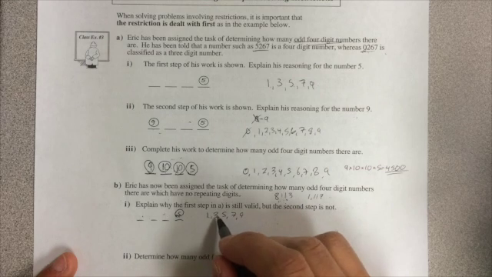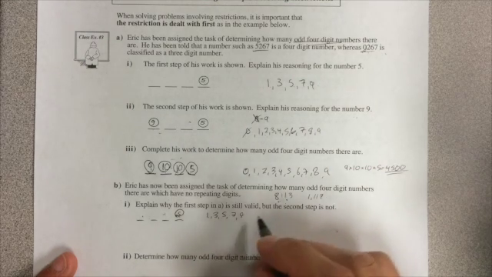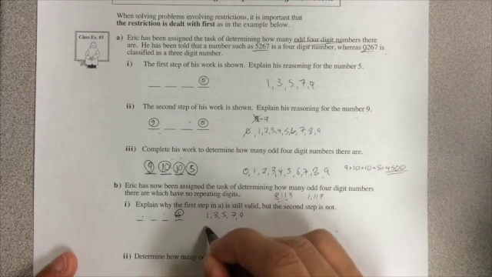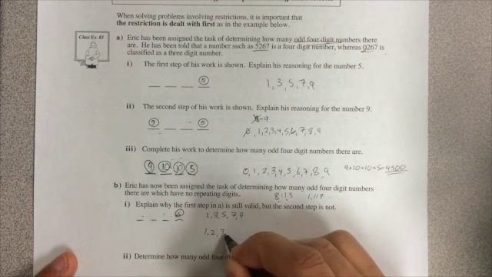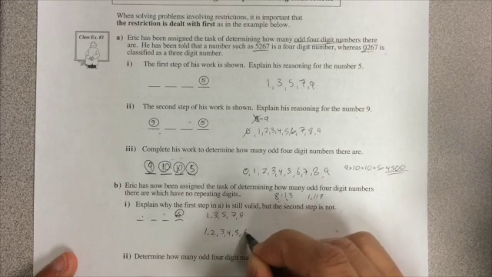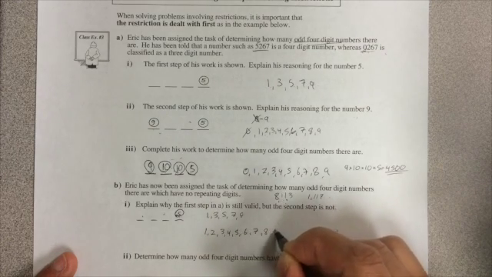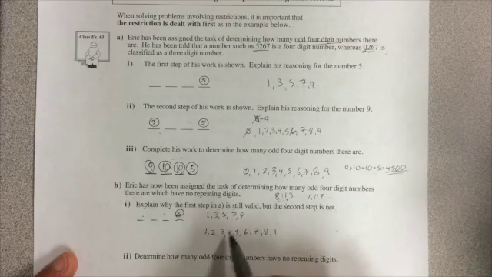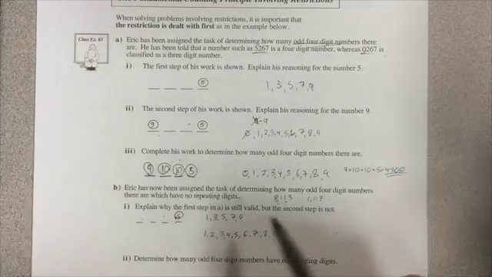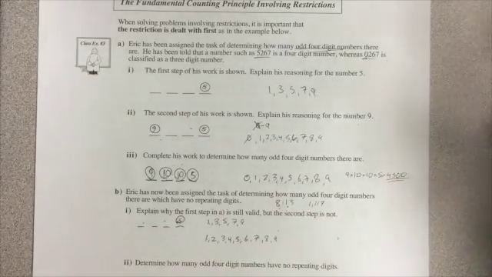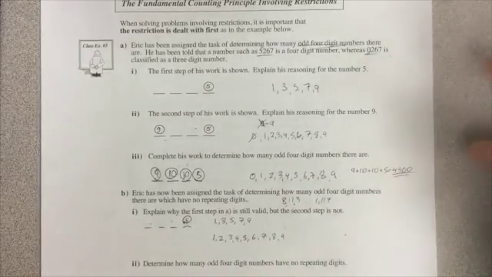Because if I make a list of the other numbers, 2, 4, 5, 6, 7, 8, 9, I count them 1, 2, 3, 4, 5, 6, 7, 8, 9, because 0 won't be included, because if it starts with 0, then it's only a 3-digit number.